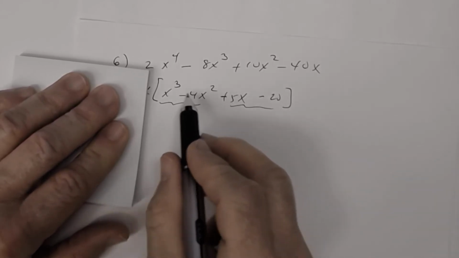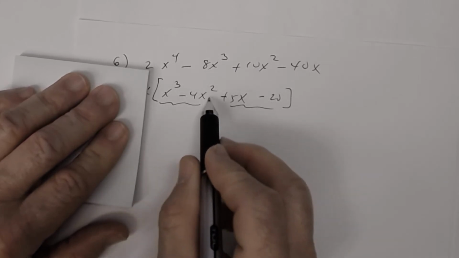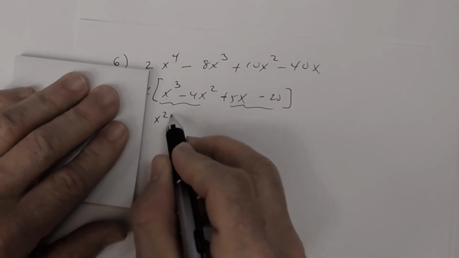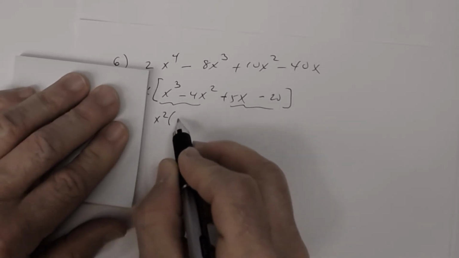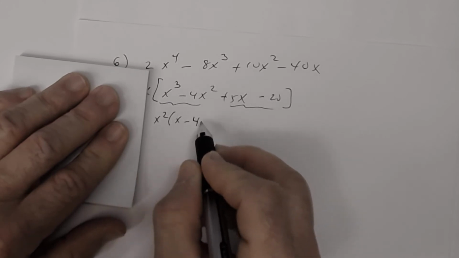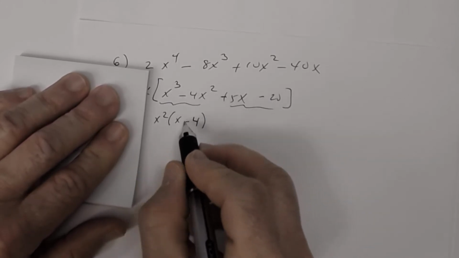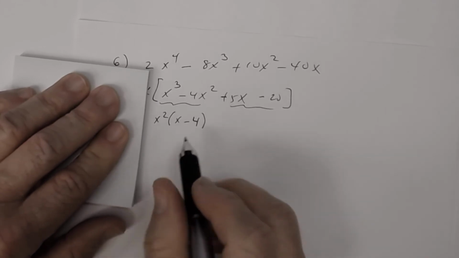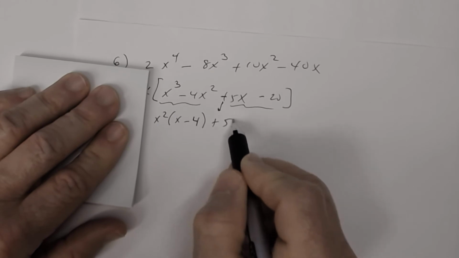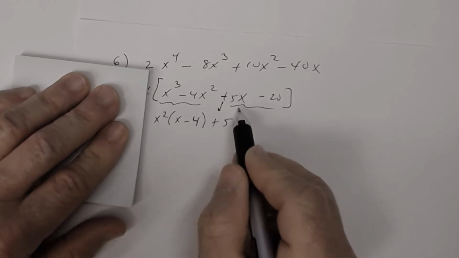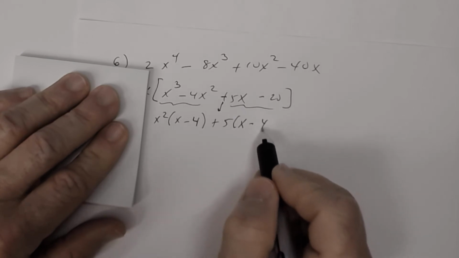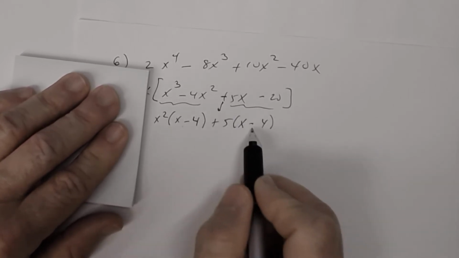All right, so in the first group, what's the GCF? Well, the GCF is x squared. So I'm going to factor out x squared. And so x squared times x is x cubed, minus x squared times 4 is negative 4x squared. Over here, I'm going to factor out a positive GCF. So it'll be a positive 5, and I get x. 5 times x is 5x. And then a 5 times a negative 4 is a negative 20. And notice these two are the same.